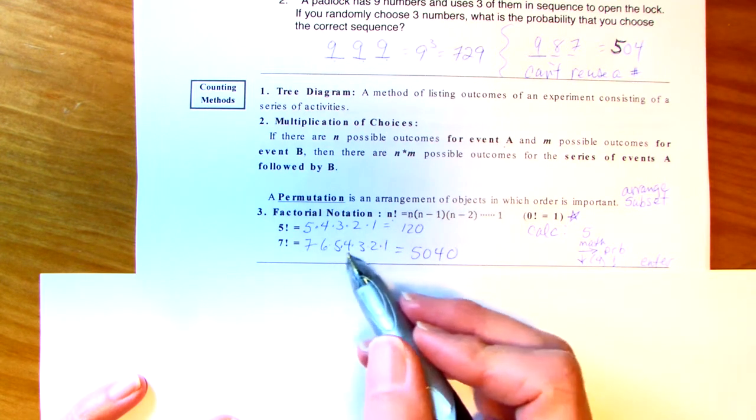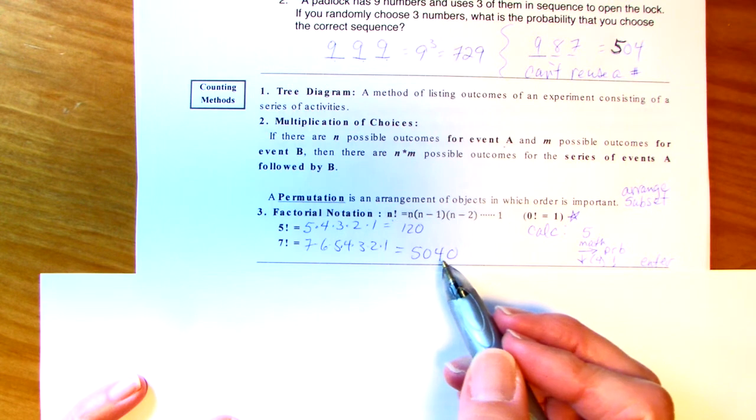7 factorial is 7 times 6, 5, 4, 3, 2, 1, which is 5,040. Of course, there's an easy way to do this on the calculator.